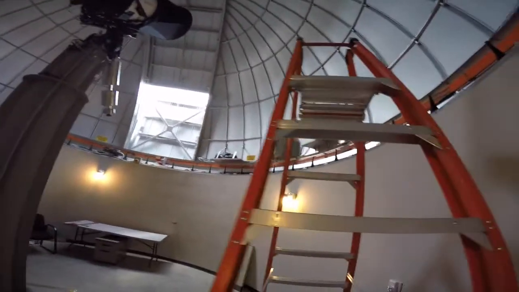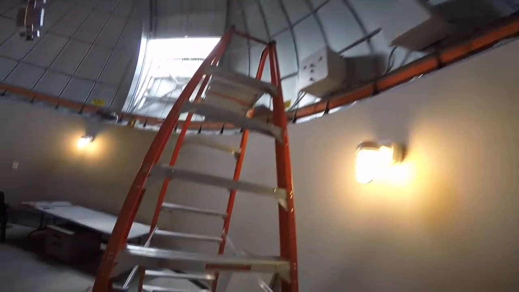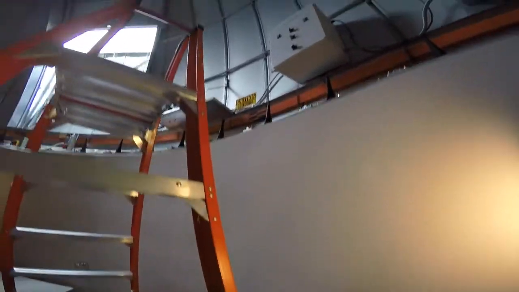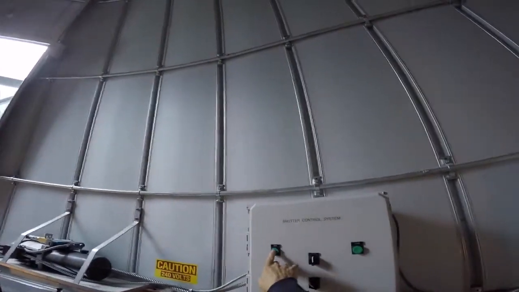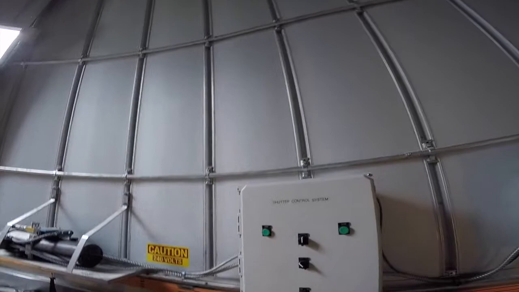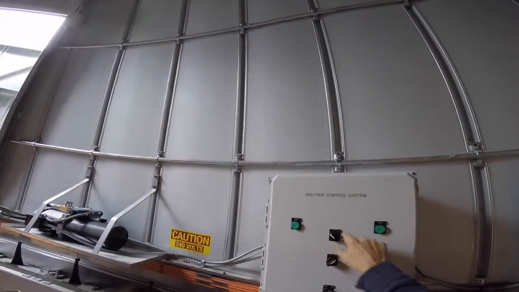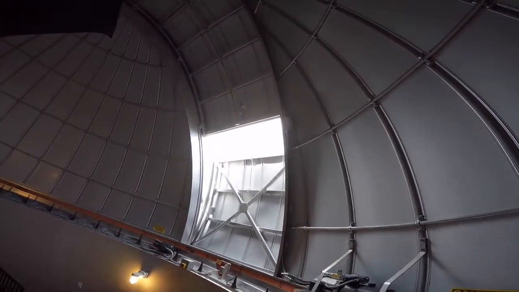This is the shutter control mechanism. Very similar to the box we were just on, except there's no rotation ability. Again, if I'm going to operate from up here, I need to be on local. So I can flip it to local, I can flip it to upper, and there we go.